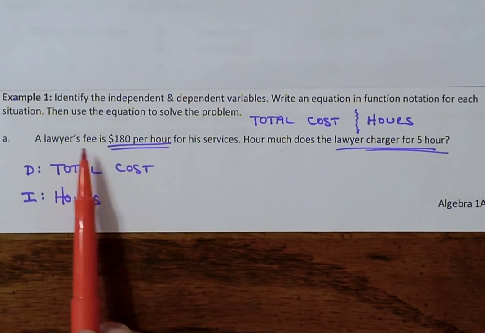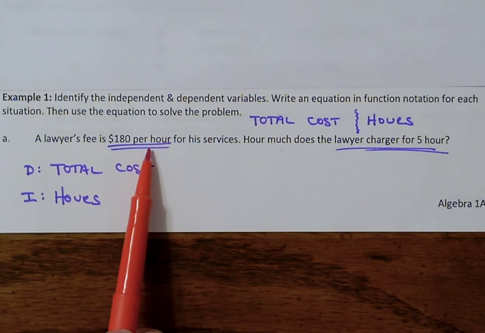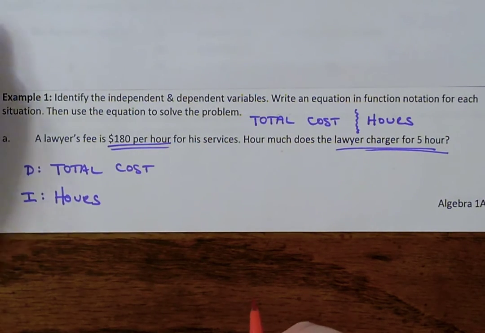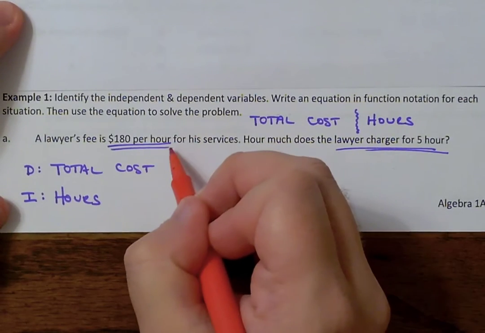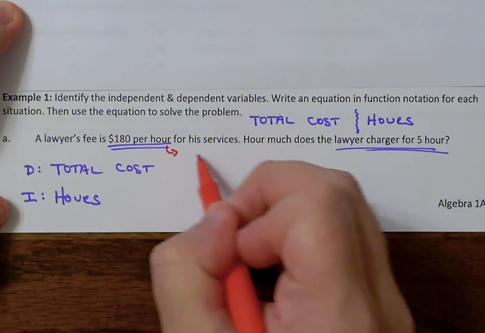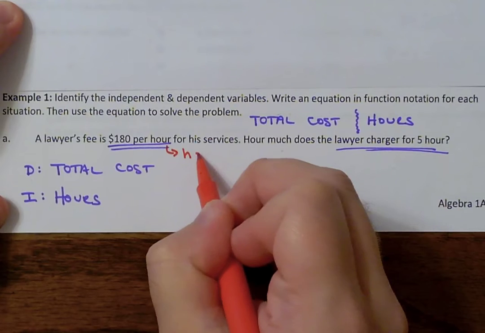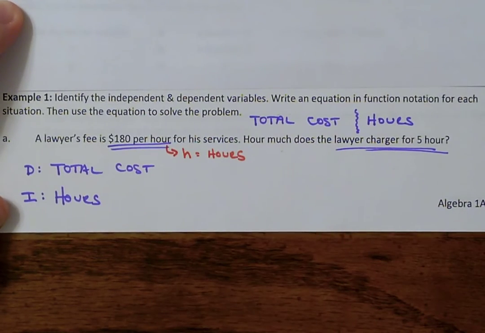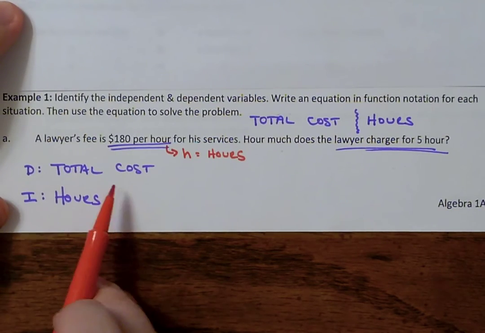So if a lawyer's fee is $180 per hour, and we need to write a function for this, first I need to identify a variable for hours. I'm going to use h for hours. I don't know the total. That's my dependent.